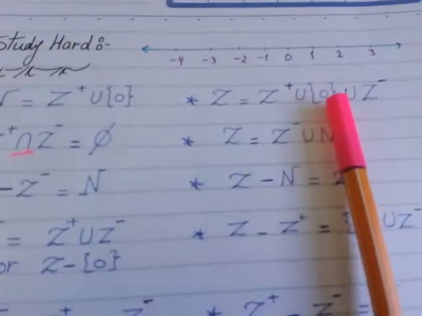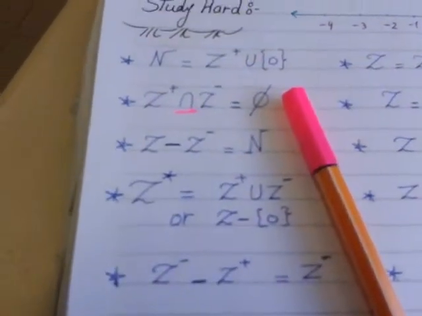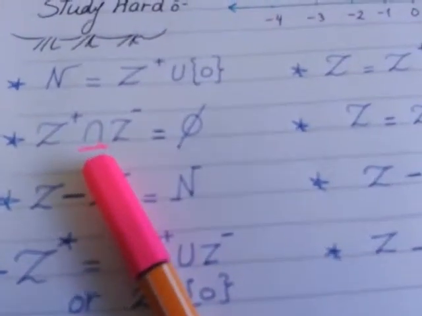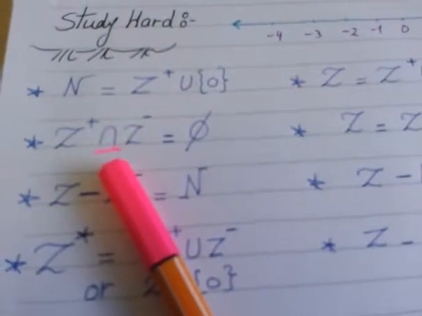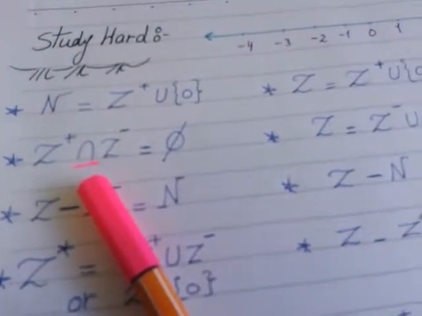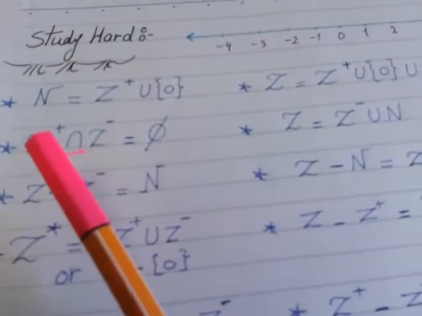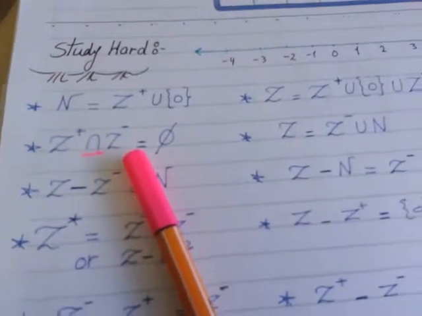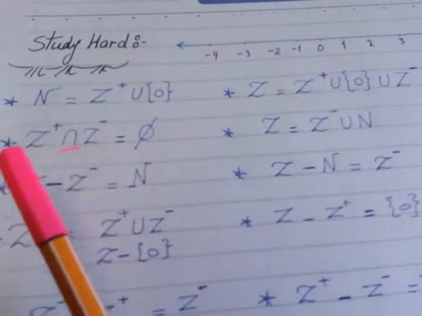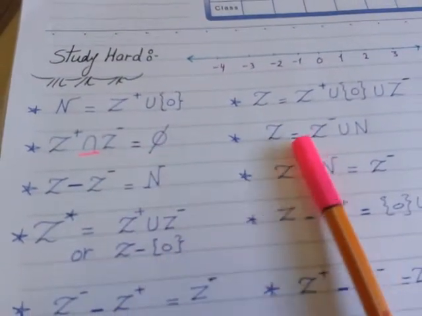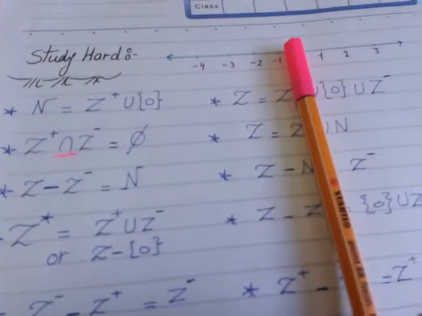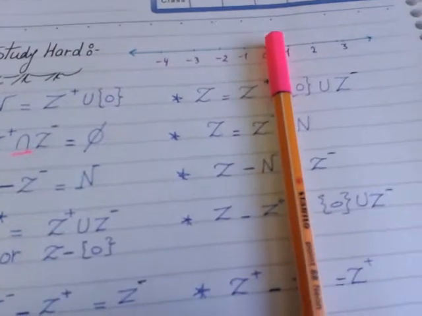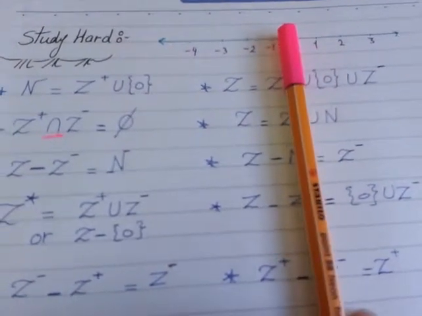This is Z. Next, Z positive intersect Z negative. Let's remember the word intersect. Intersect means the common elements or common numbers in the positive group and the negative group. Do we have an intersection between the positive and the negative numbers? Here 1, 2, 3 on the right, and on the left negative 1, negative 2, negative 3.